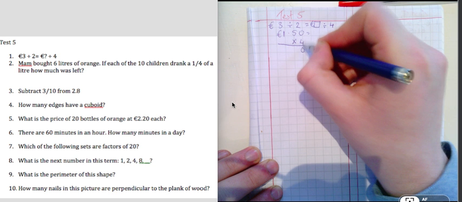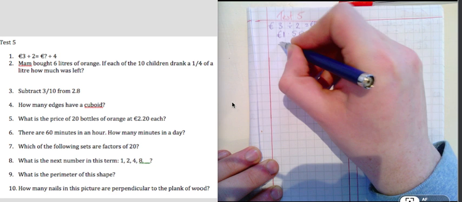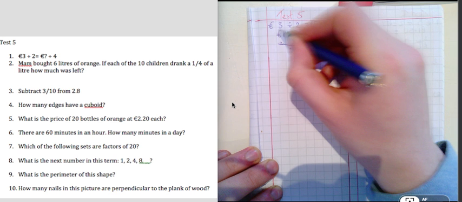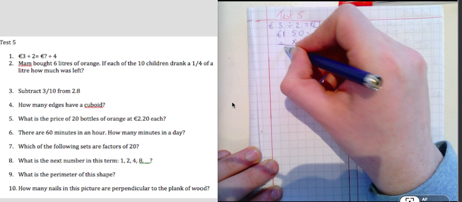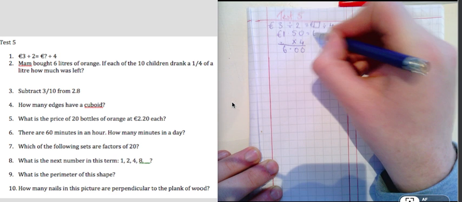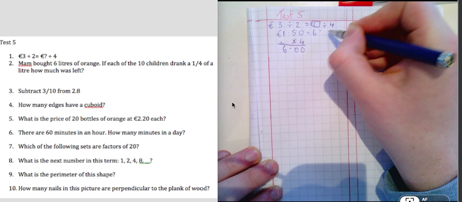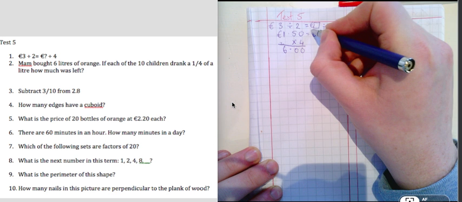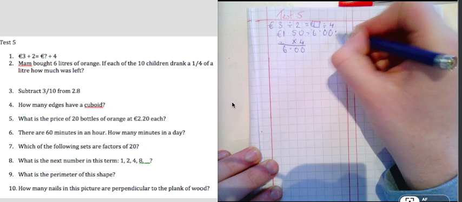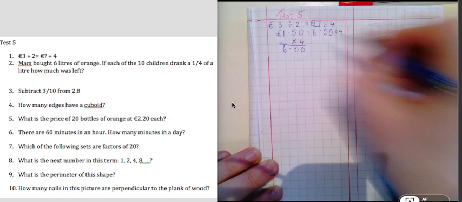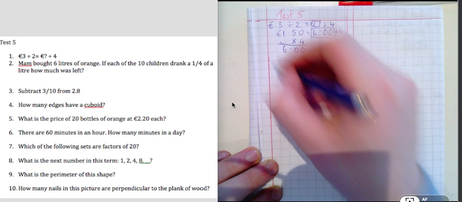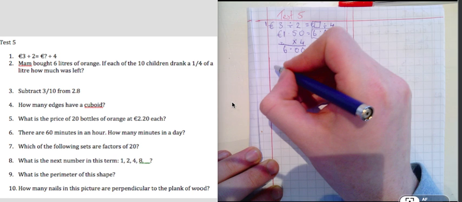4 by 0 is 0, 4 by 5 is 20, write down my 0, carry my 2. 4 by 1 is 4, plus 2 is 6. So it's €6, our mysterious number when it's divided by 4. Okay, so €6 is the answer for question 1.